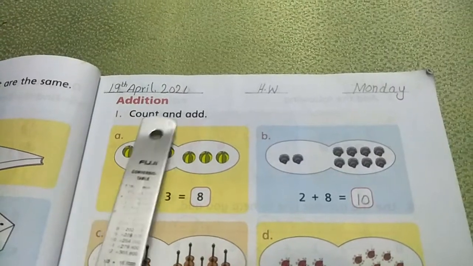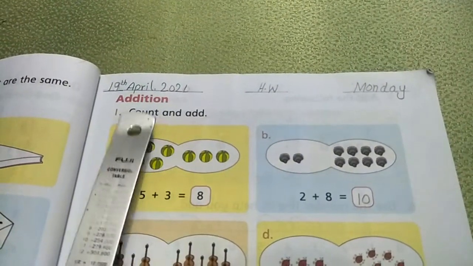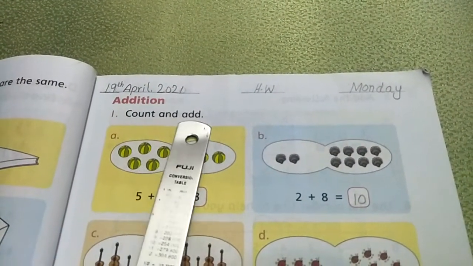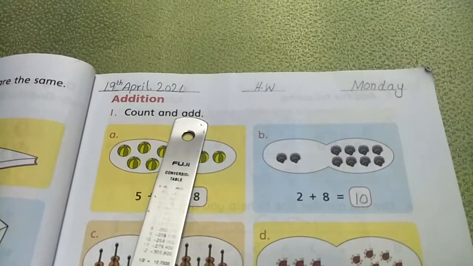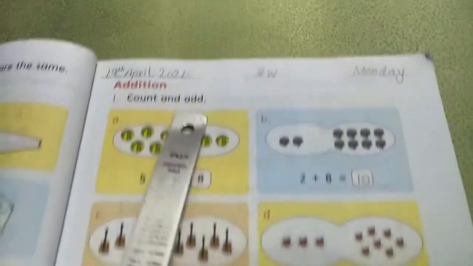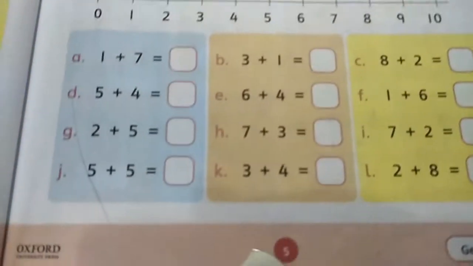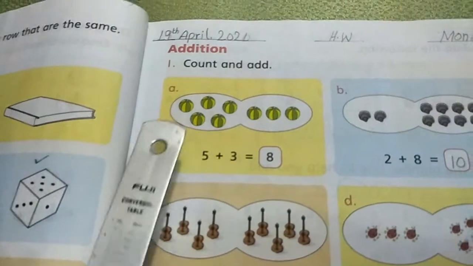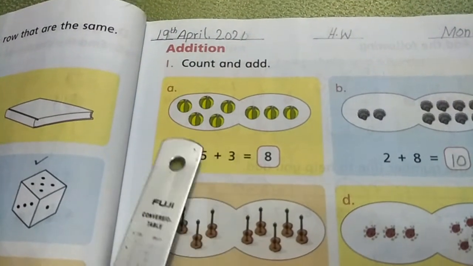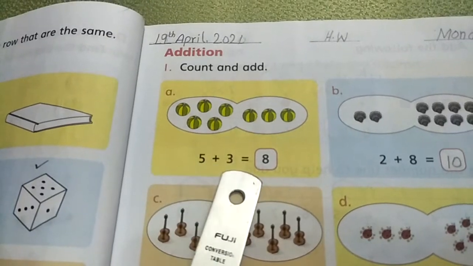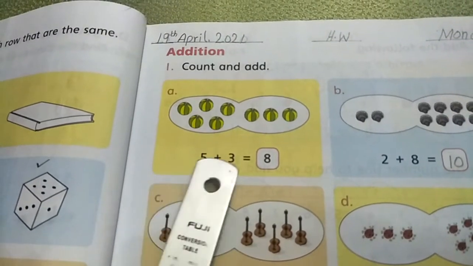Question number 1. Count and add. हमने चीज़ों को गिनना है और उन्हें क्या करना है? ऐड करना है. ऐड करना मतलब जमा करना है. We have to open our page number 5. A. There are numbers given on this page. 5 plus 2.